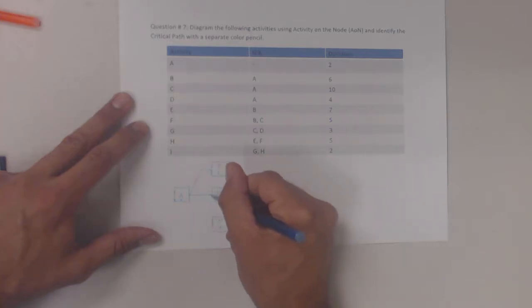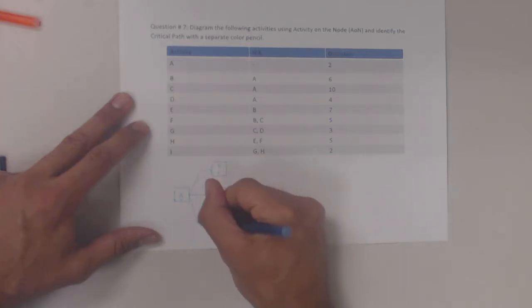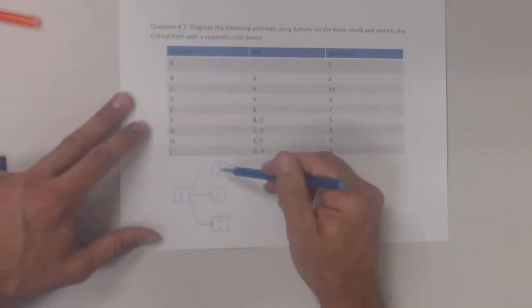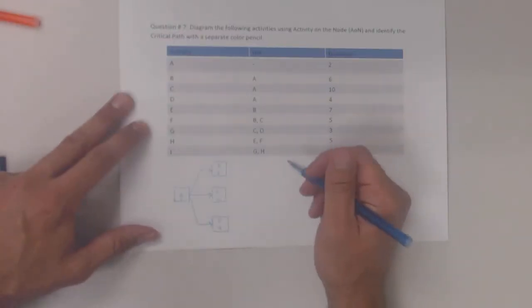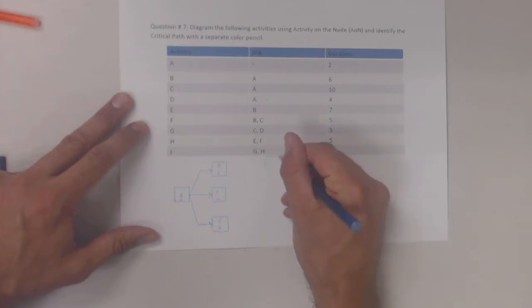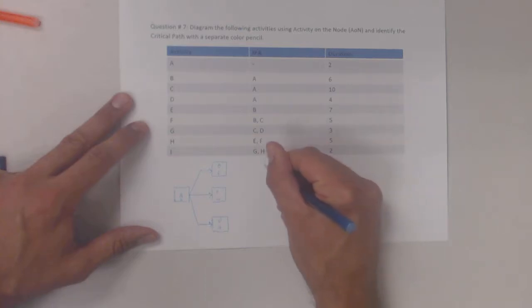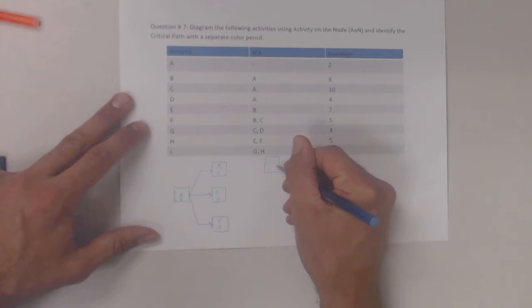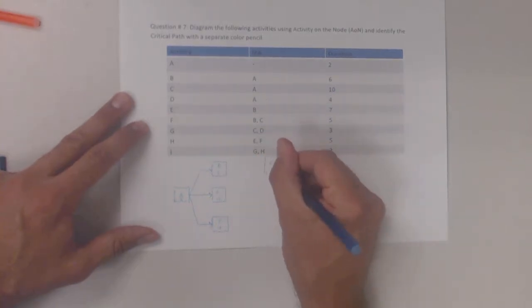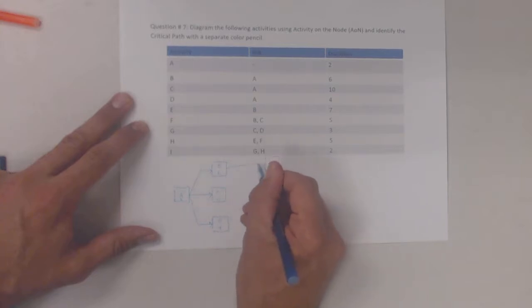Finish to start relationship. We're not doing anything particularly fancy yet. So A is the predecessor of B, C, and D, and they're all linked together that way. Activity E has B as an immediately preceding activity. The duration is 7 for this activity right here. So I'm just going to draw an arrow like that.